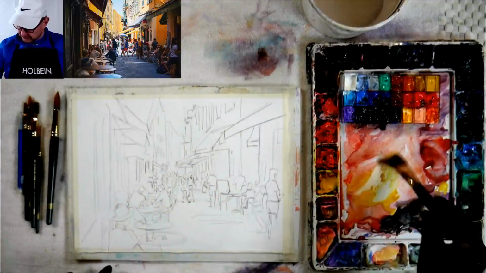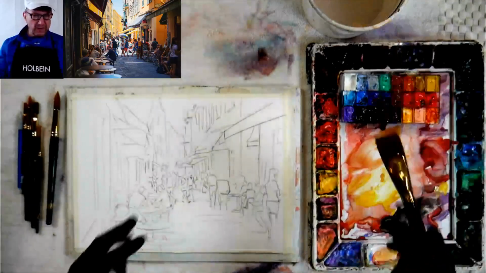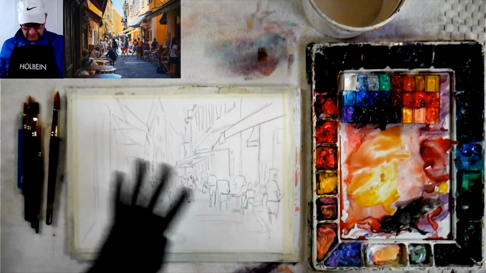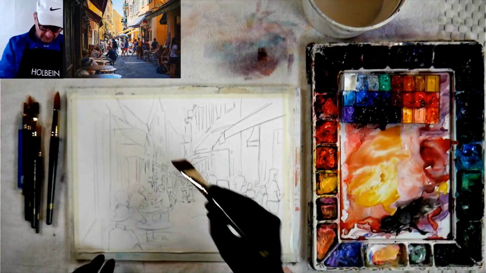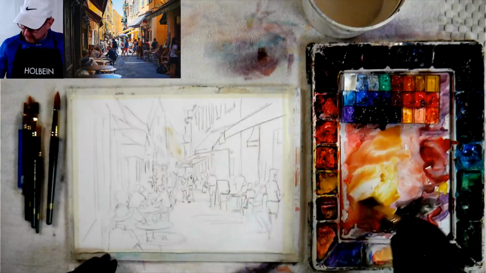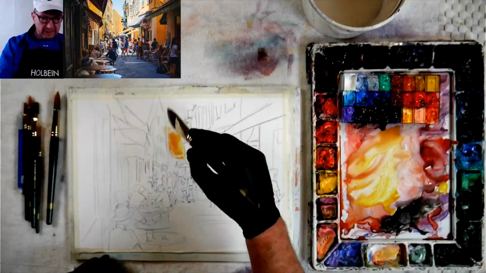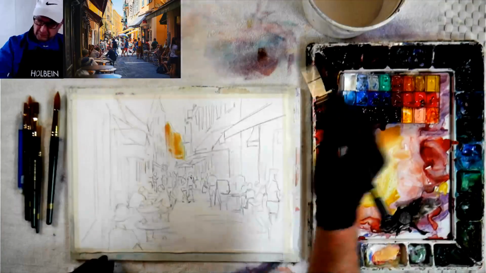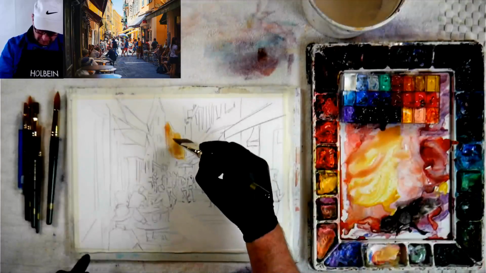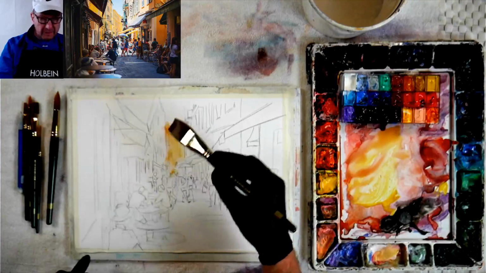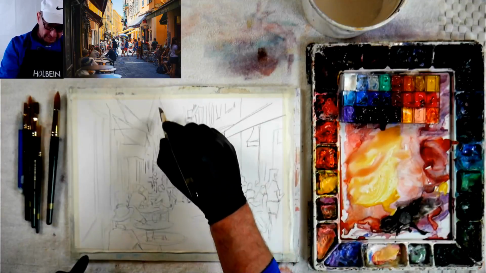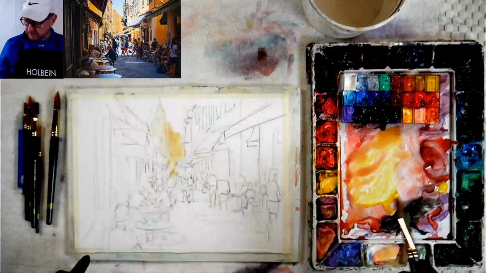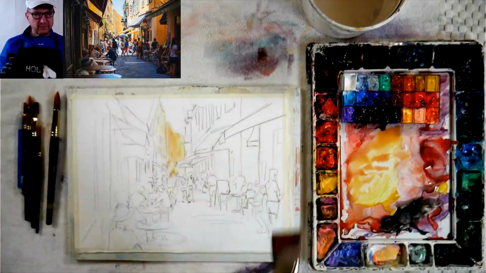So let's start in the background here. I'm just going to make a warm background, and then the shadow in front I'm going to make cool. And so I'm just going to go right in here and give the building some color. And it looks like they've got some nice warm yellows back there. And so we'll just put some of that in there. Which is odd, because usually the background you keep cool, right? Because you want it to push back.